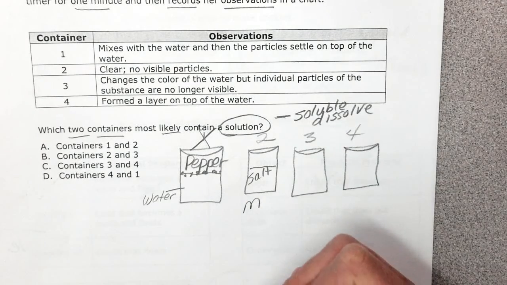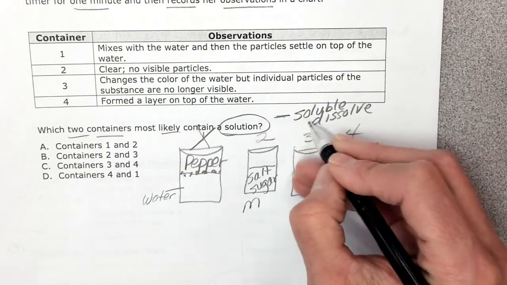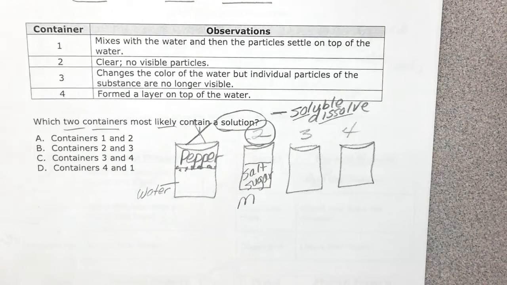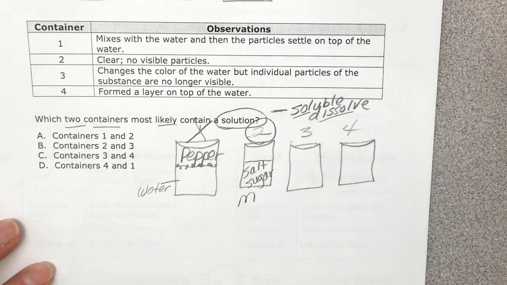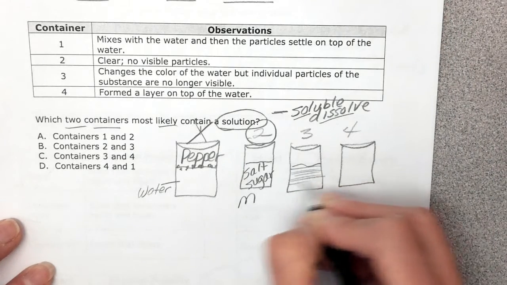Michaela, what could be the other one? Sugar. Either one of those. And we agreed both of those are soluble and they dissolve. So number 2 might be one of our answers. Number 3 says changes the color of the water, but individual particles of the substance are no longer available. So it would look like this.